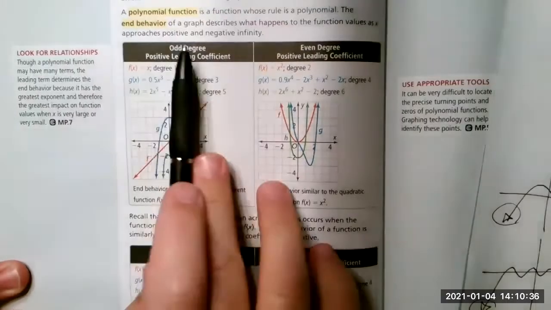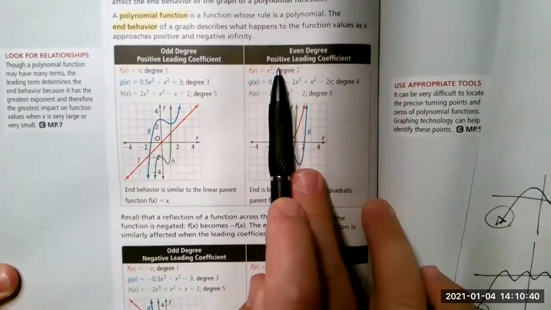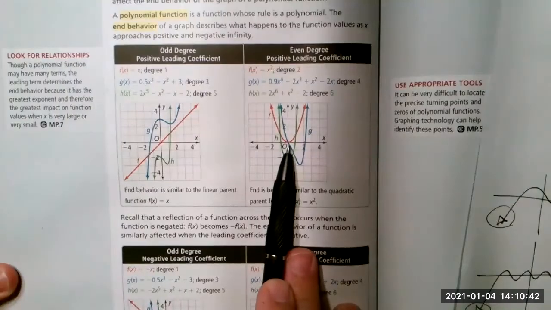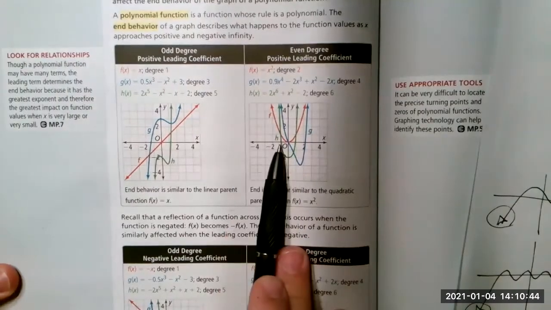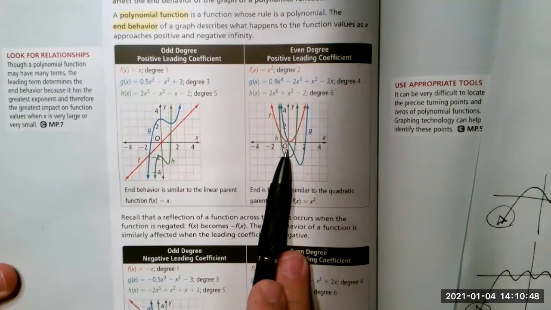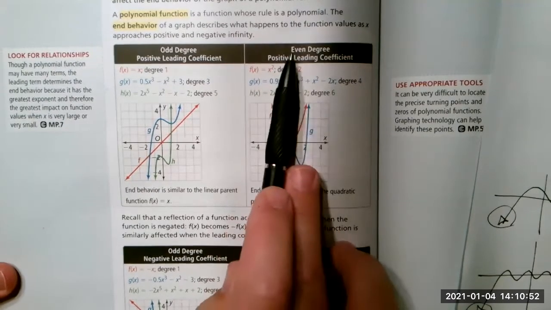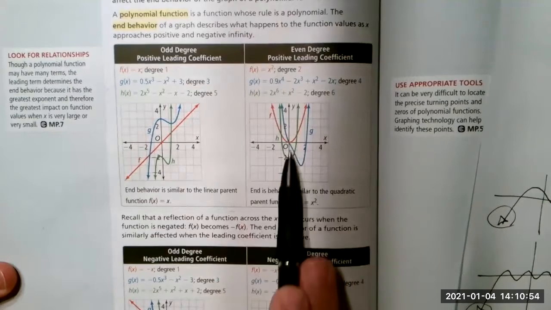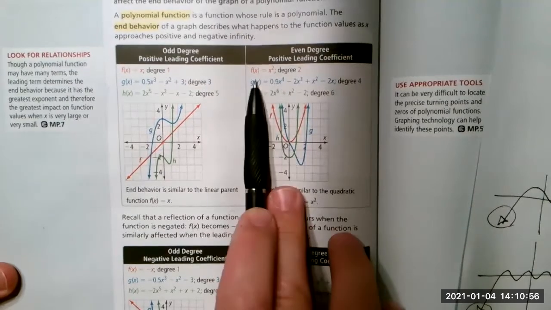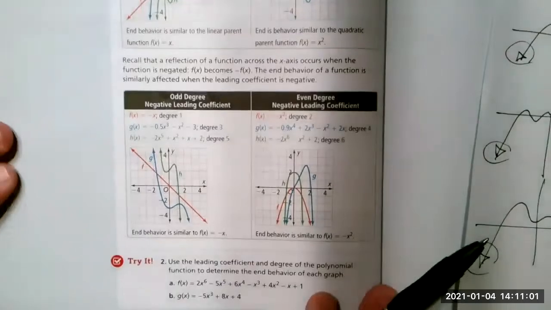So every odd positive function is gonna do that. Every even positive function is always gonna go, if you go left, it's gonna go up. If you go right, it's gonna go up. Notice on all three of these examples, the red, the blue, and the green, it doesn't matter what the function looks like. If it's an even positive function, it's always gonna go up and to the left, up and to the right. Look at the ones at the bottom.